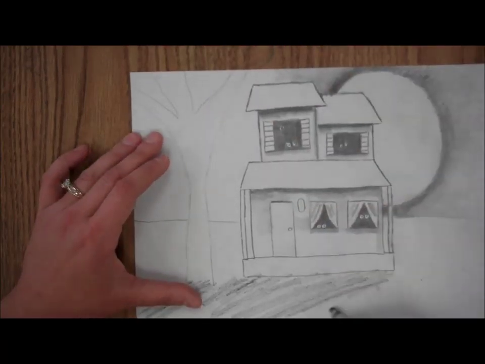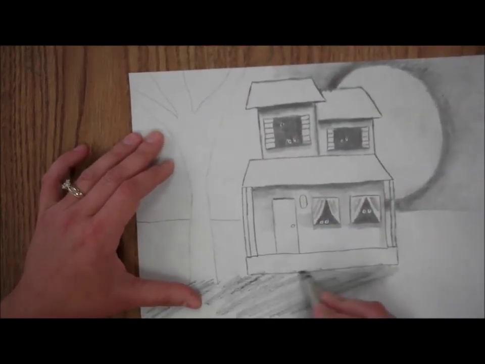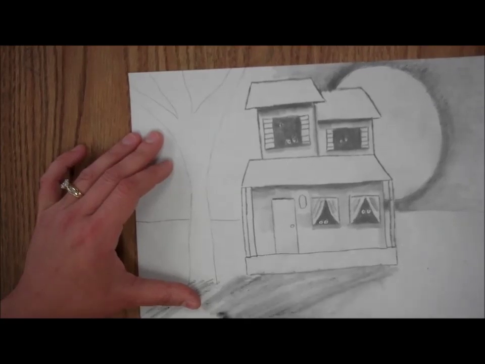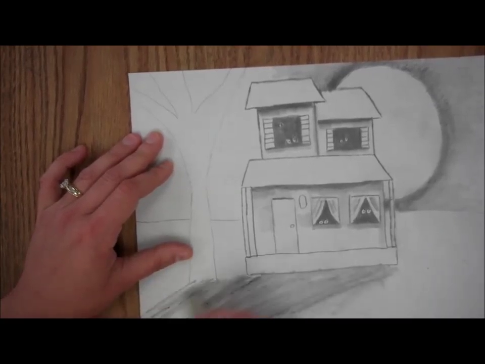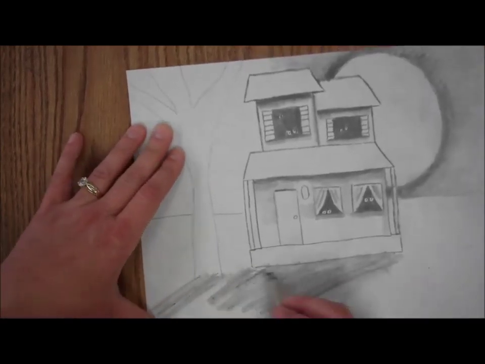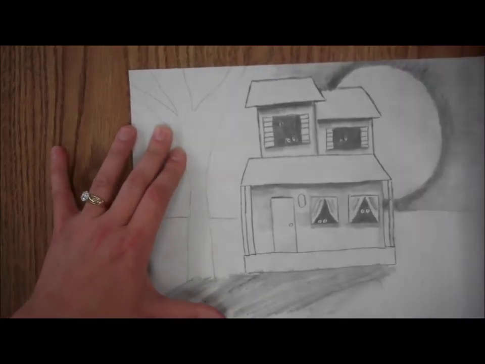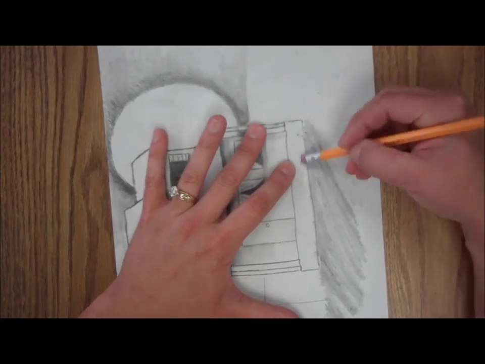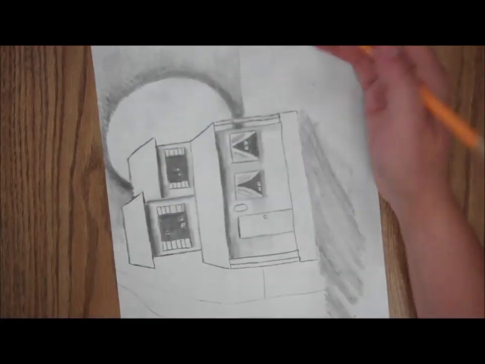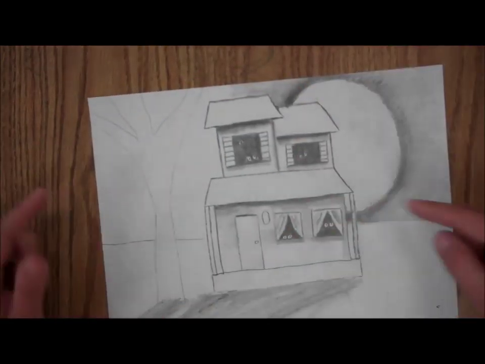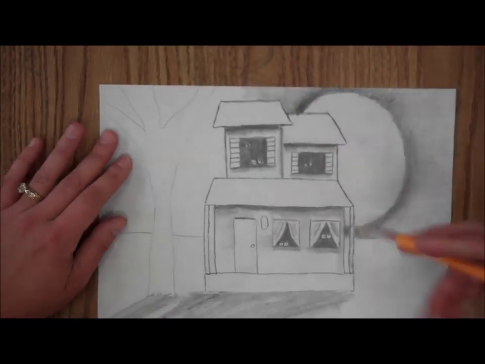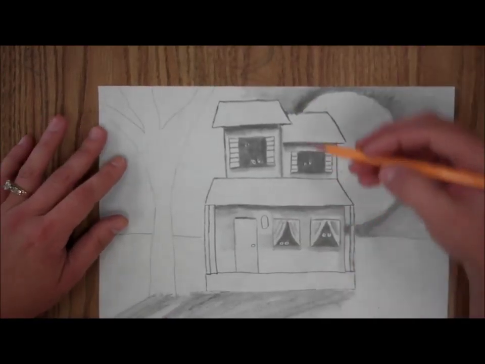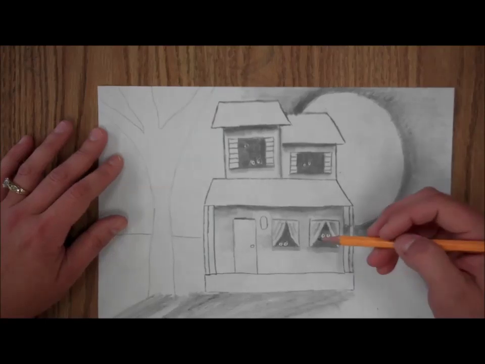Just take your blending stomp, and if you mess up, you can just go back over with an eraser. Whoops. And erase where you accidentally went over. And of course, you can add more details. Maybe you want to add a railing right here like I did on my first drawing.